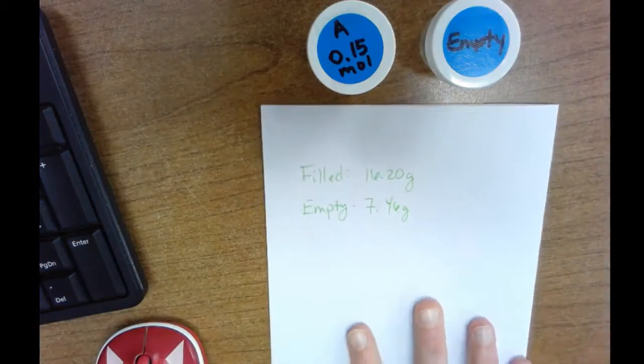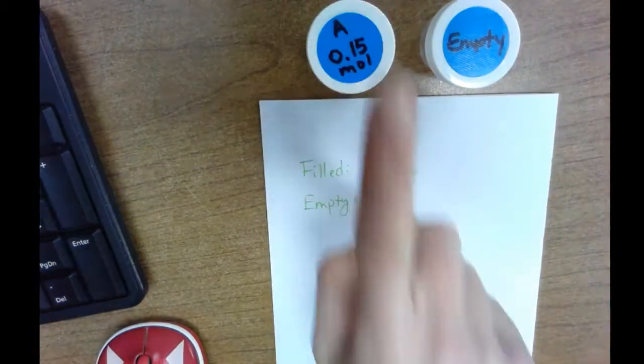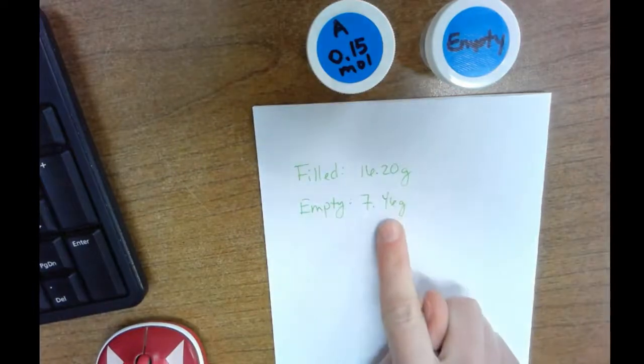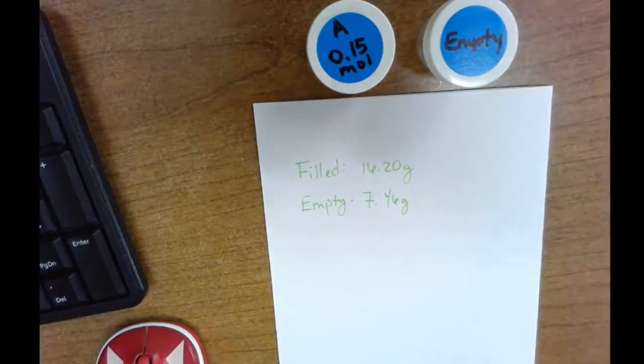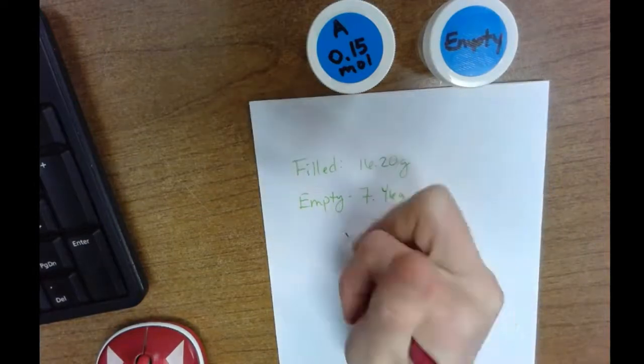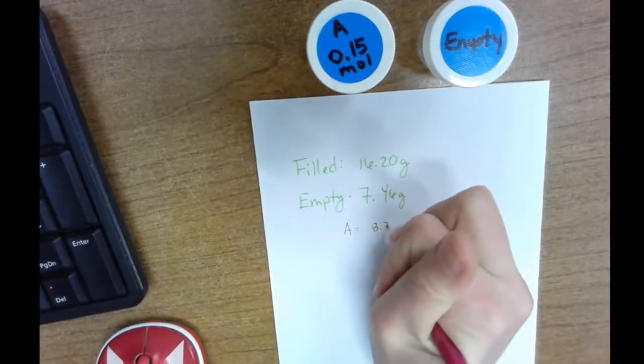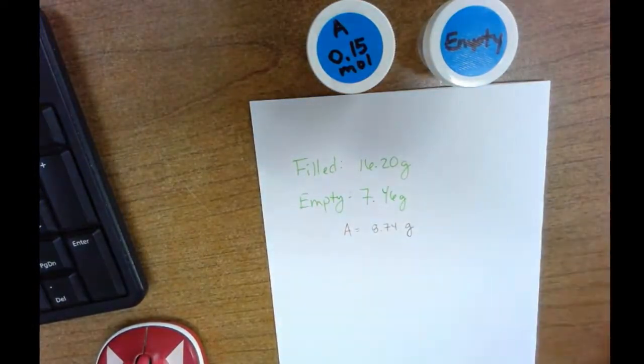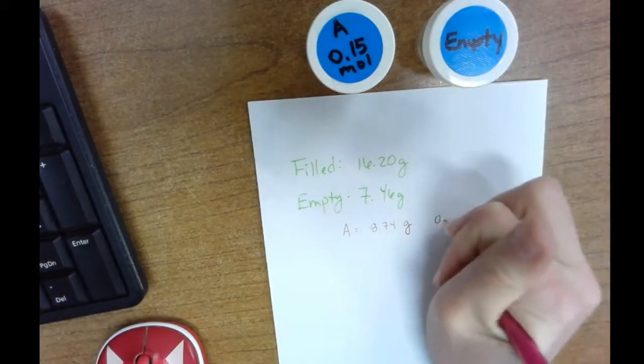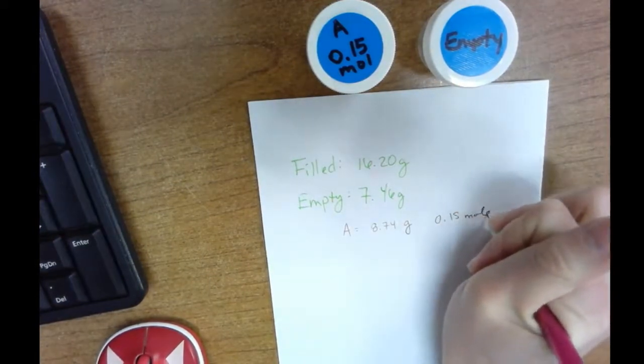I found that the filled container, this one right here, weighs 16.20 grams, and the empty one 7.46 grams. So I'm going to subtract those two to find the mass of the stuff inside, which is what I really care about. So 16.20 minus 7.46. So substance A in that container has a mass of 8.74 grams. Now that is for 0.15 moles of substance A.